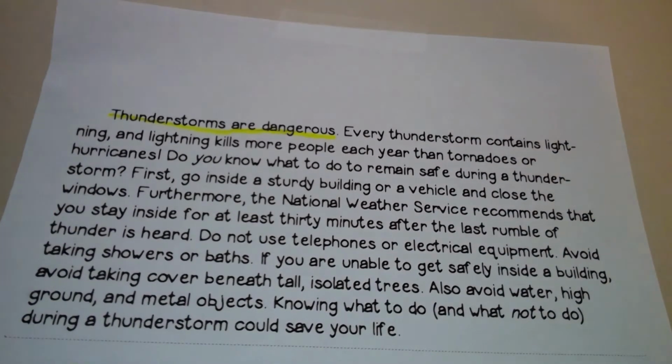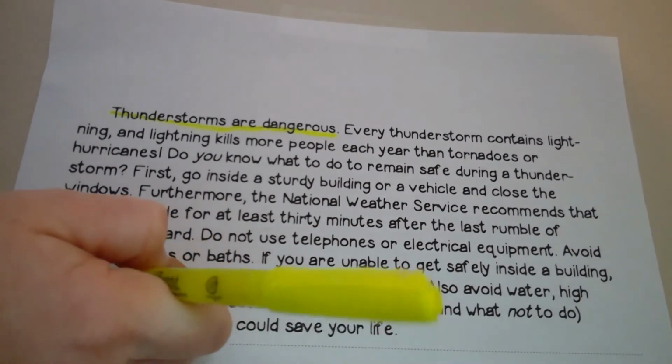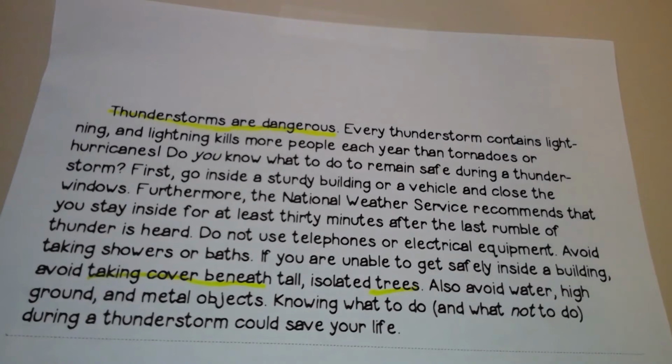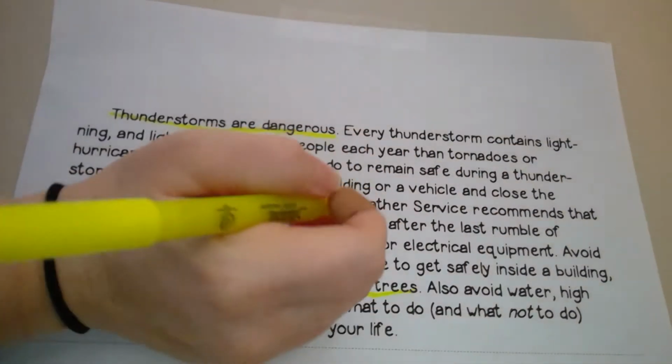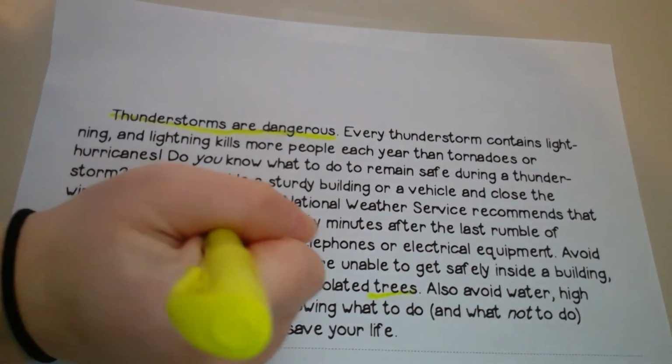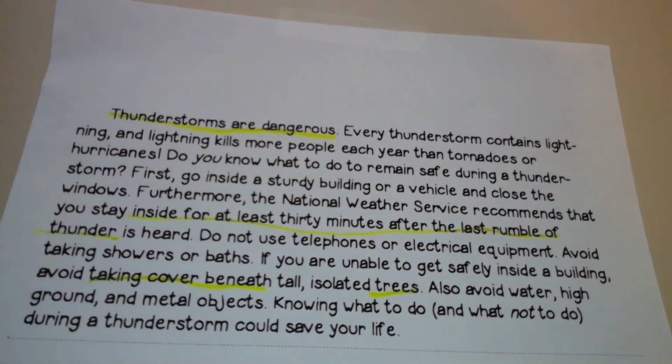It said if I can't go inside, I need to go under a tree. Now it also said that it would be best to go inside, even if I'm hearing some thunder. It says I need to stay inside for 30 minutes after the last rumble of thunder.